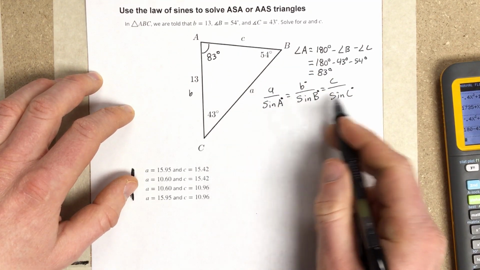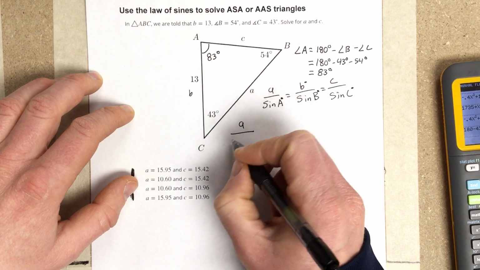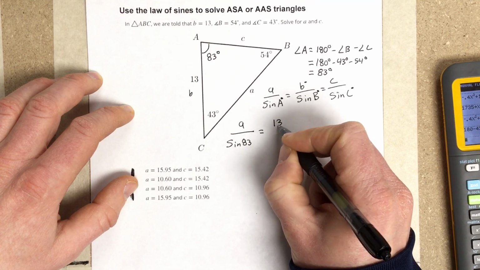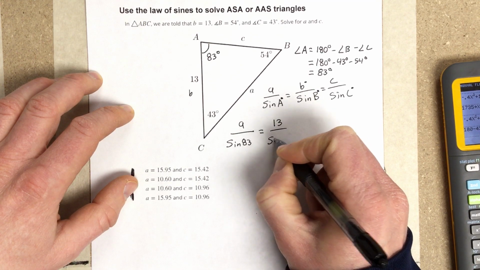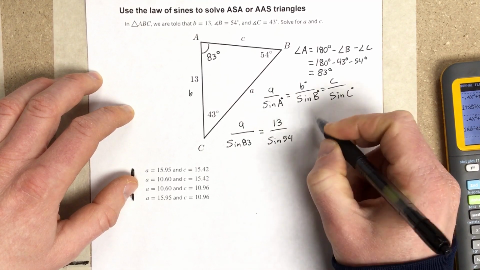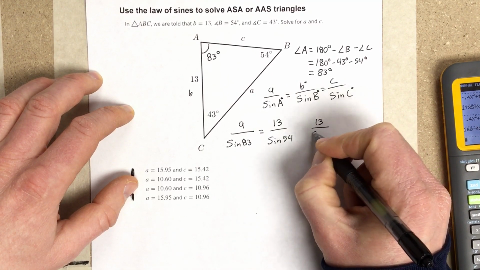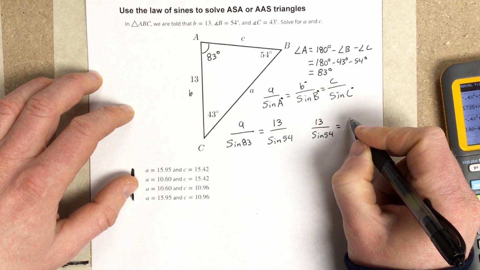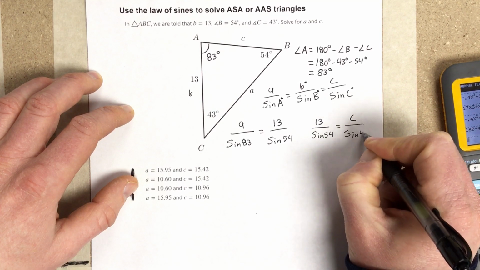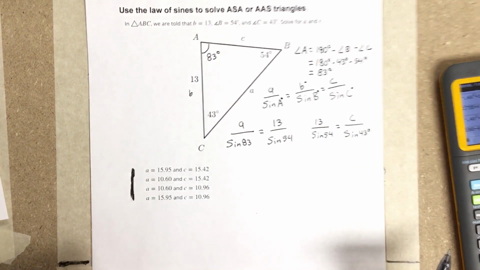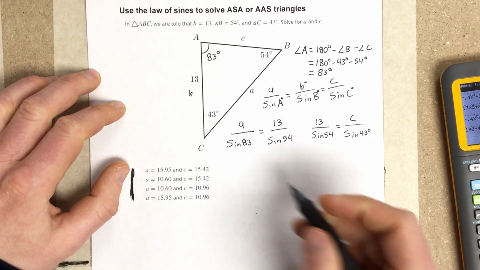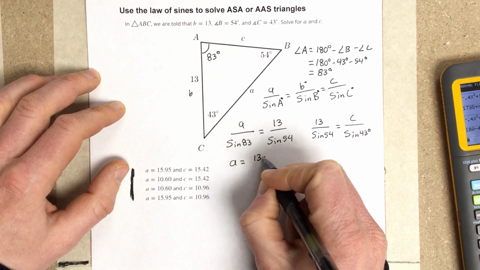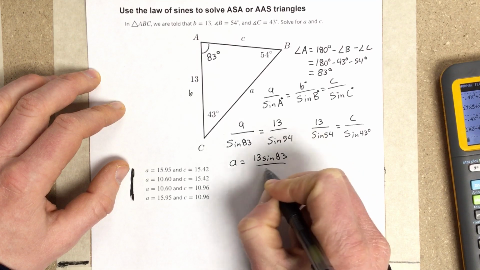So that tells us that we know this angle as well. So we're going to use these two ratios. We're going to say a over sine 83 is equal to b, which is 13, over sine 54. And we're also going to say 13 over sine 54, different equation, same ratio, is equal to c over sine of 43 degrees. Then we're going to solve for a and c. So we'll multiply by sine 83 on each side, and we would get a equals 13 sine 83 over sine 54.